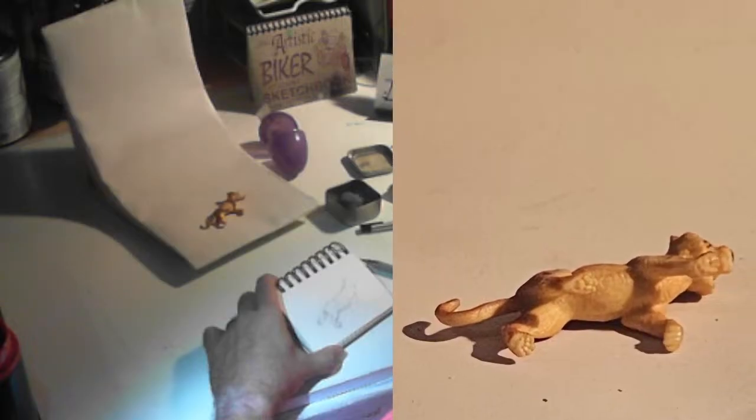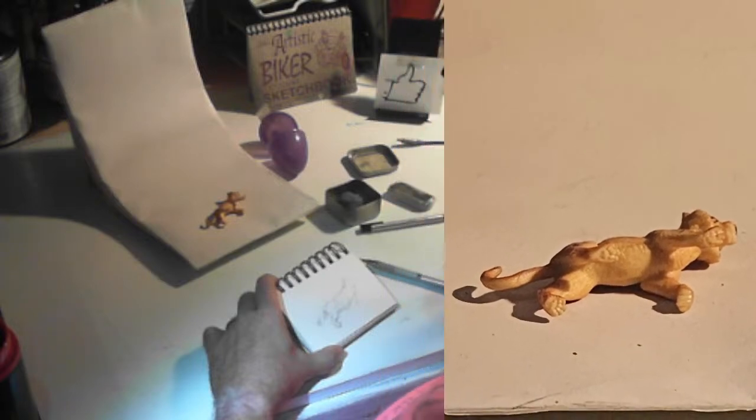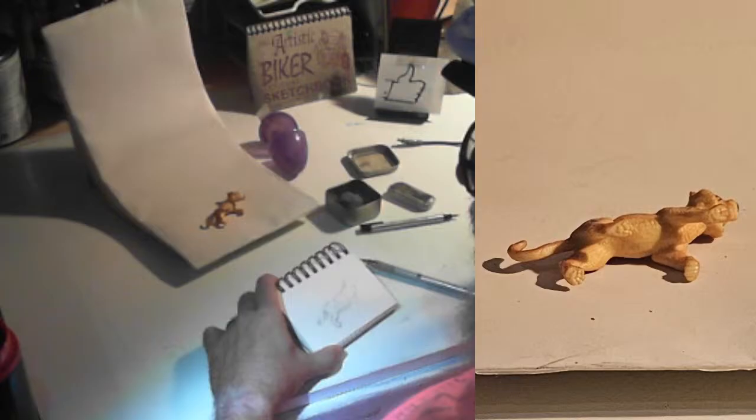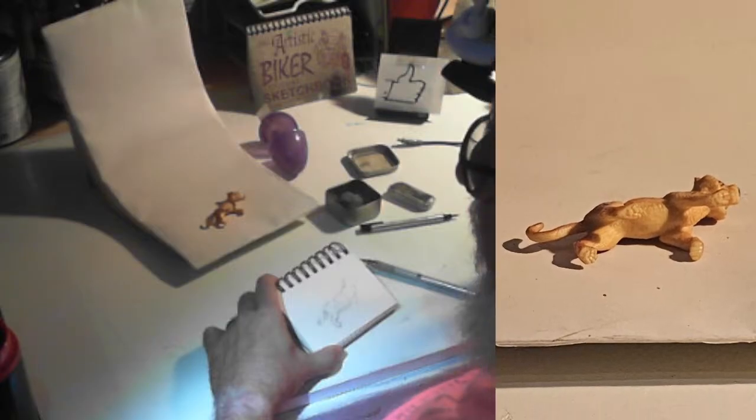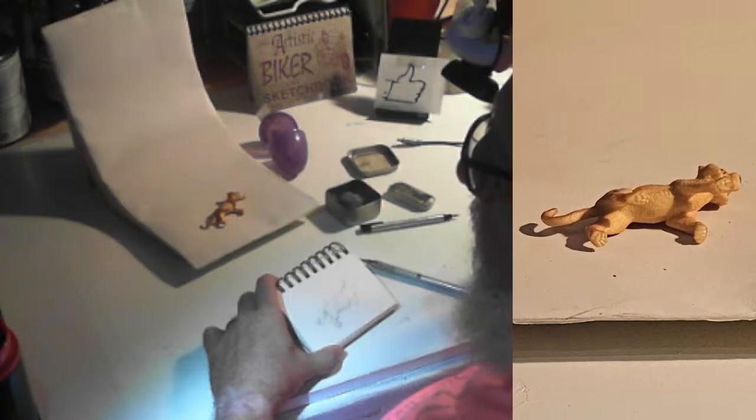Now it's showing the tiger, but it's showing the tiger in the wrong spot. That's okay, we'll fix it real quick.